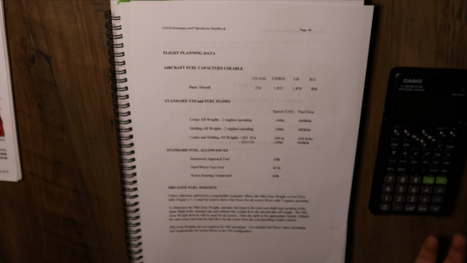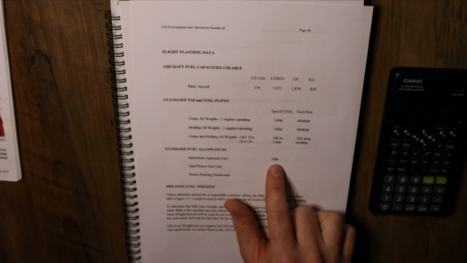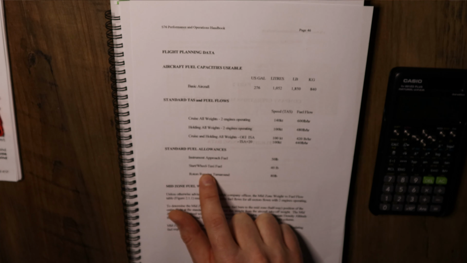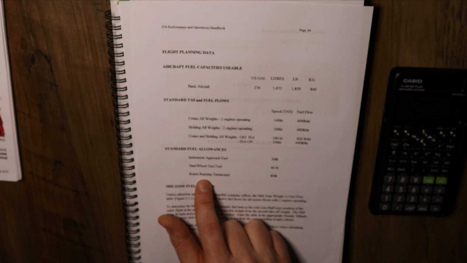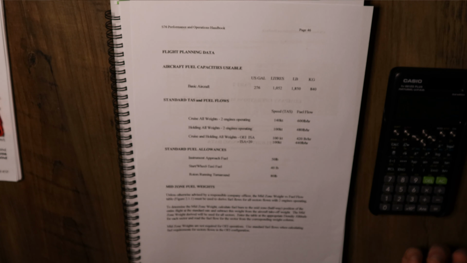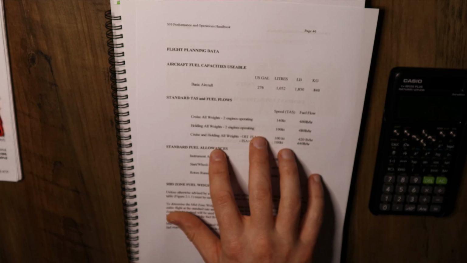Standard fuel allowances for different things you'll do in a standard flight plan. So an instrument approach is 50 pounds. Startup and taxi is 40 pounds. And a rotors running turnaround where, say, you are stopping, keeping the engines running, loading people off, and loading new people on is 80 pounds. All really good numbers to memorize.